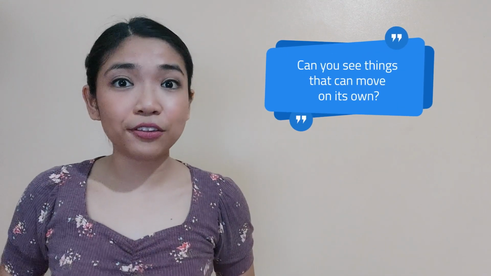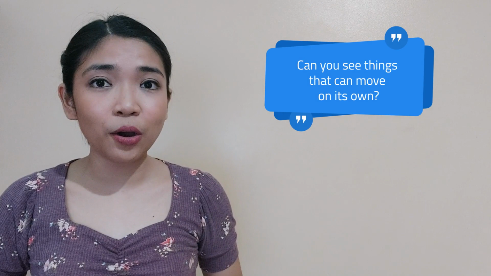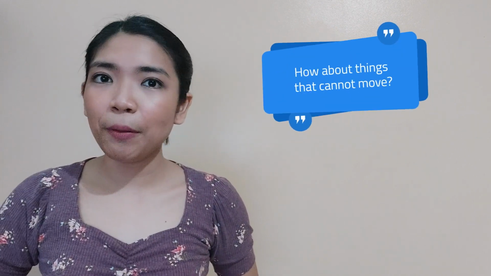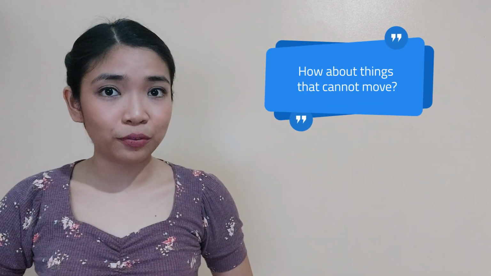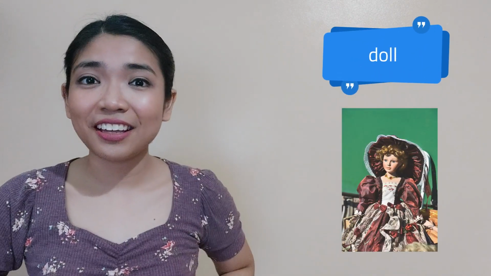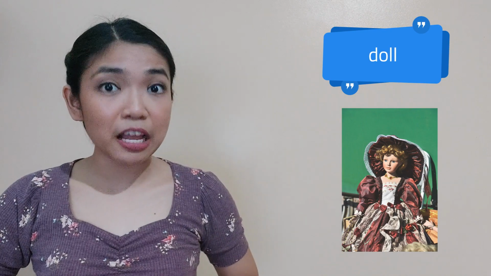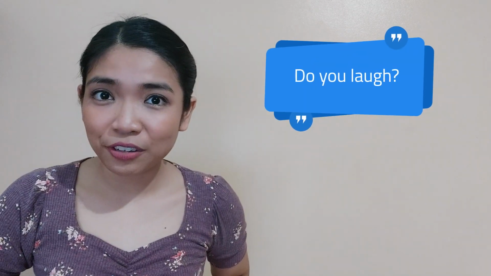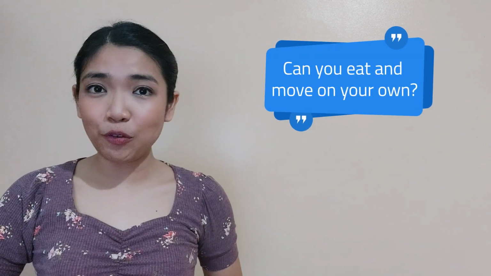Look around! Can you see things that can move on its own? How about things that cannot move? Look at this doll. Does it laugh, eat, and move on its own? How about you? Do you laugh? Can you eat and move on your own? Yes, but a doll cannot.